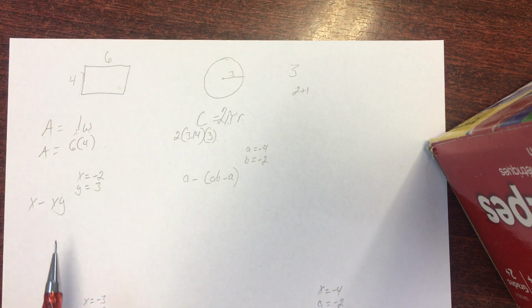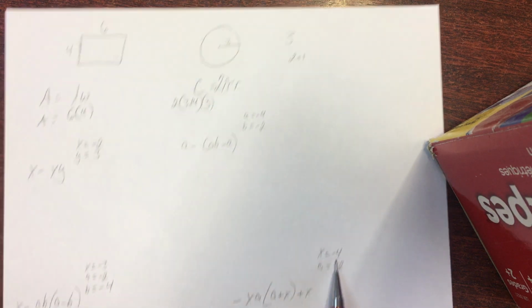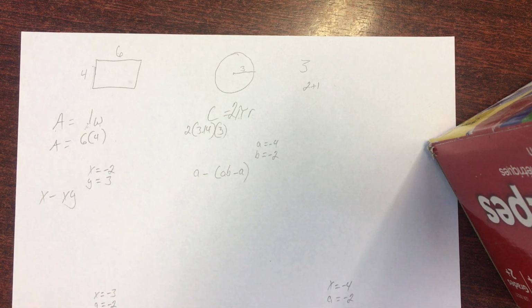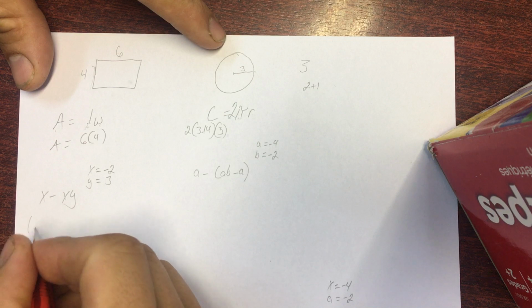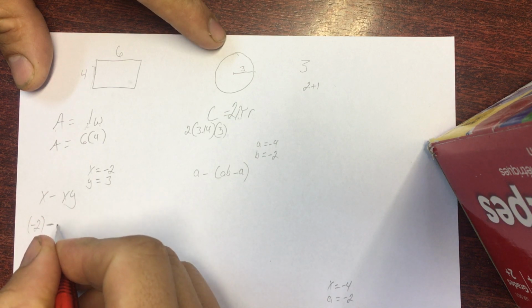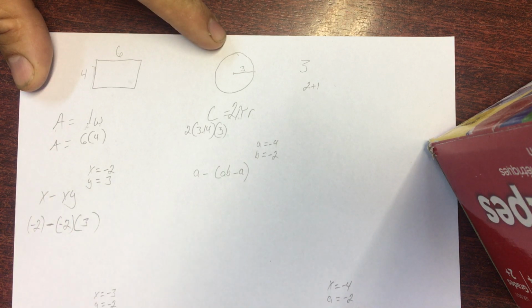Now, basically that's what we're doing today, is we're having problems where x, in this problem, x is negative 2. Look down here, in this problem, x is negative 4. So here when we start, x is going to be negative 2 and y is going to be 3. So we're going to plug them in, but we're going to put each one in parentheses. So I'm going to put parentheses around this x and plug in negative 2. And then put our minus sign in, and then x, which is negative 2, and y, which is 3.